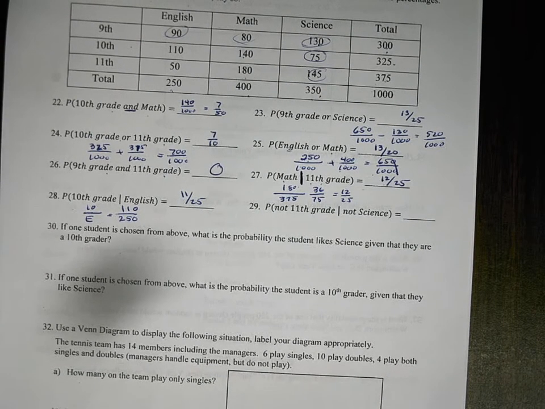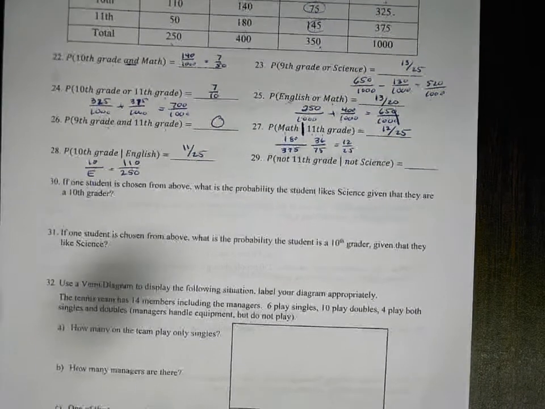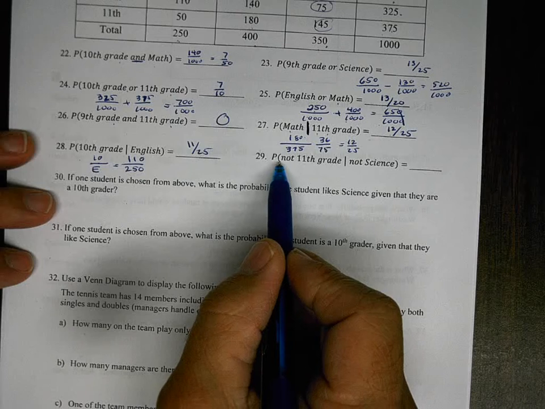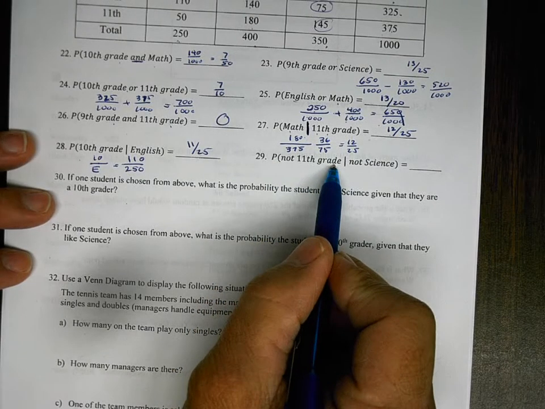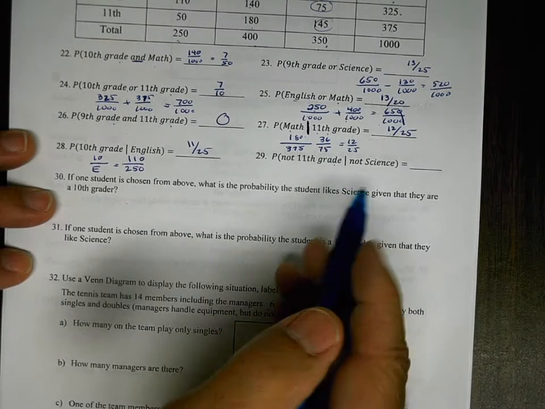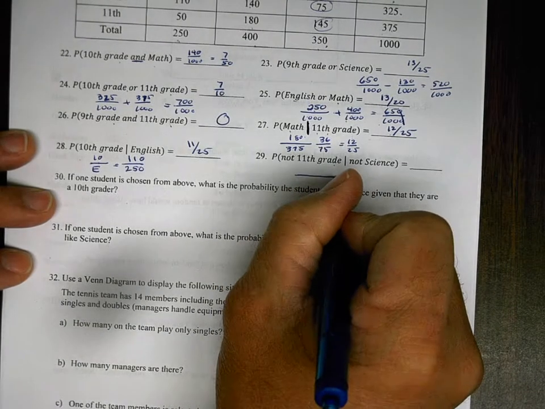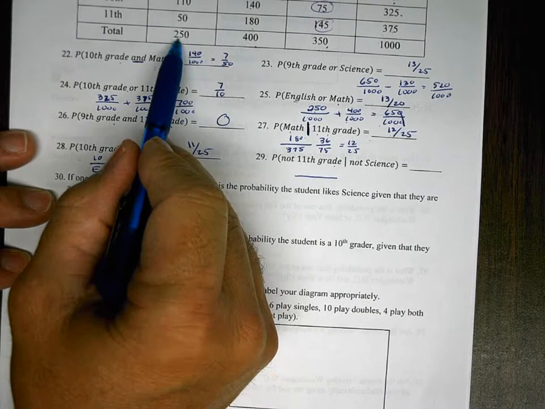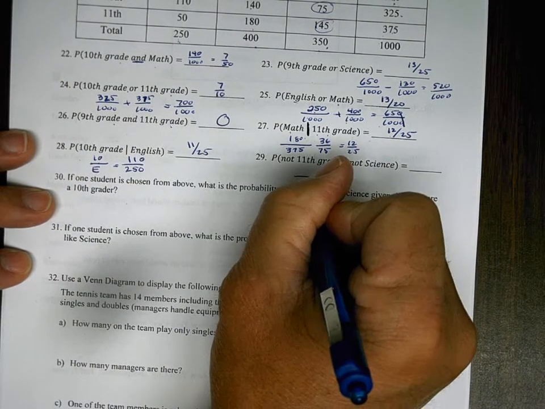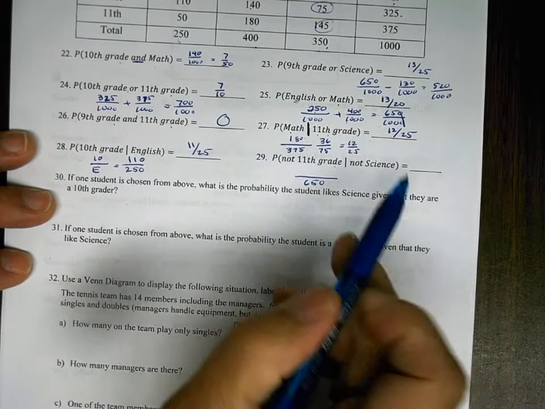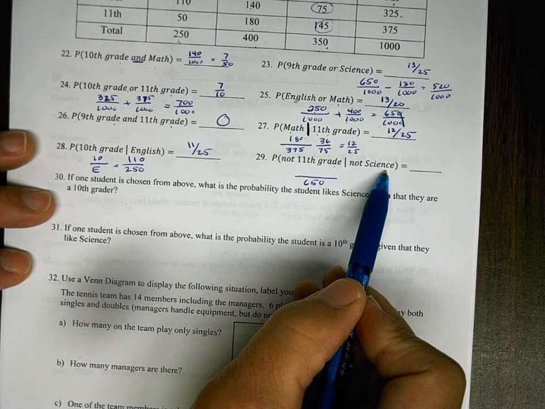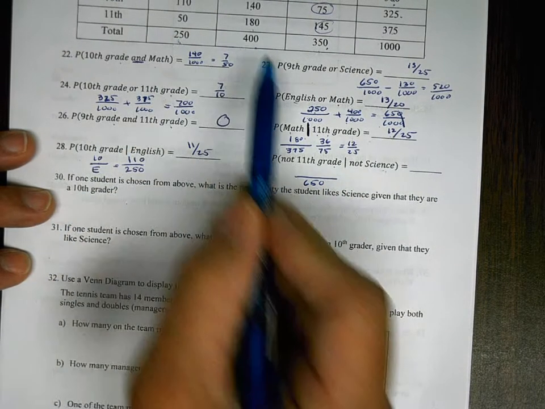Okay. This is the one that's tricky where you might have to add. So, what is the probability of not picking an 11th grader given that we're not interested in science? If we're not interested in science, what are we interested in? English and math. So we're going to go 250 plus 400 is 650. That's our denominator. Remember, the second thing is your denominator. Not science would mean English and math, 650.